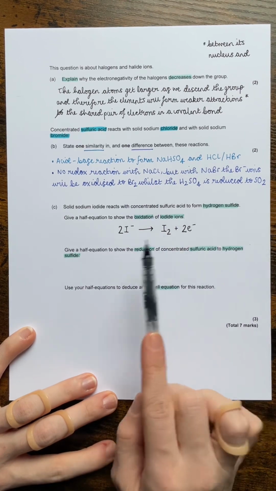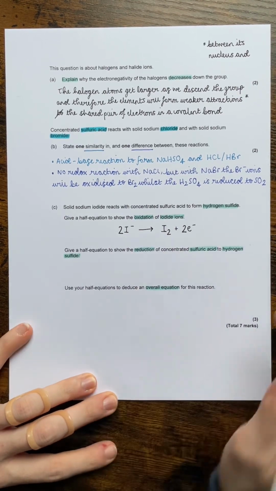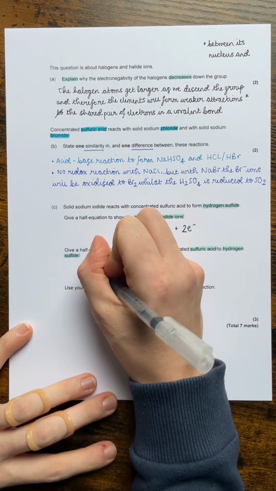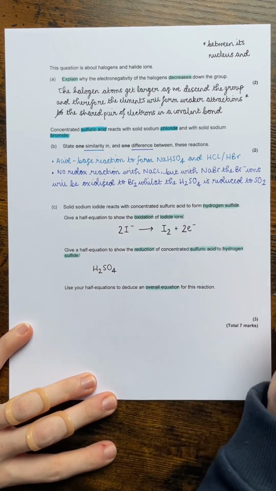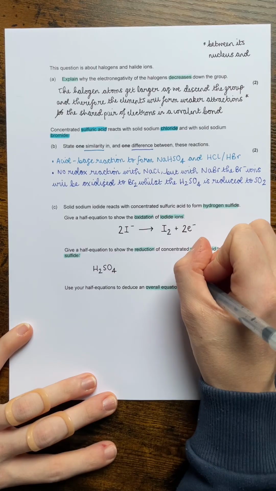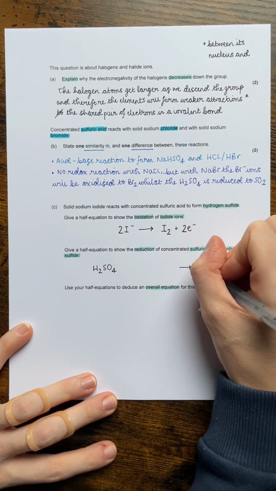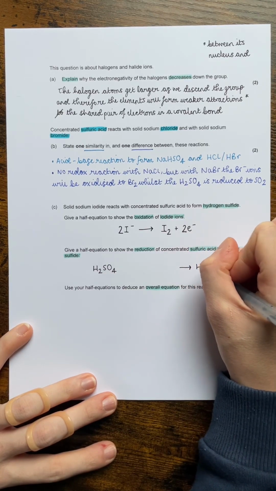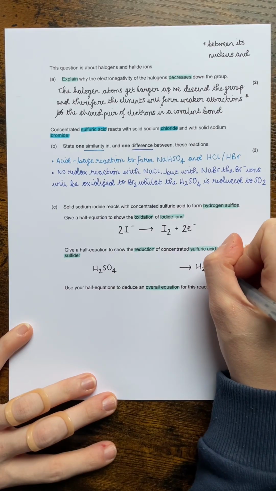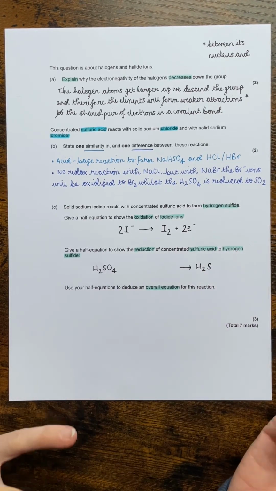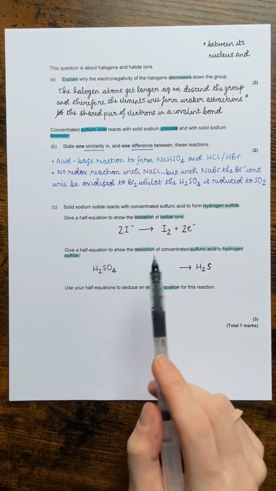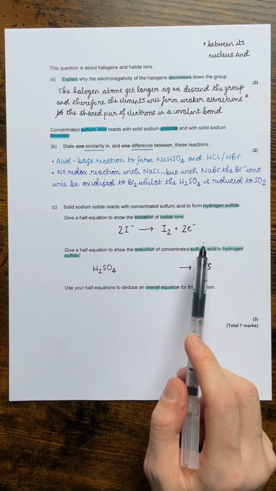And that was slightly easier because we only had to balance that with electrons, whereas this time we're starting with our sulfuric acid, H2SO4, and we're trying to write an equation to show the reduction of that to H2S. Now, we can't just balance this with electrons because we then wouldn't have a balanced equation, and we've got to have a balanced equation in terms of numbers of atoms and charges.